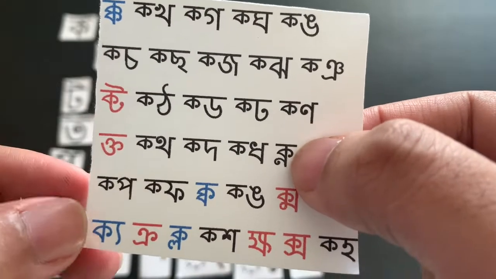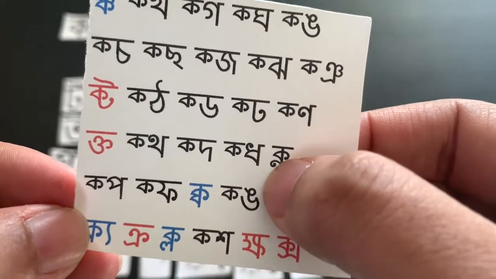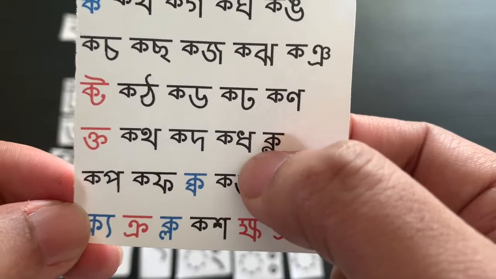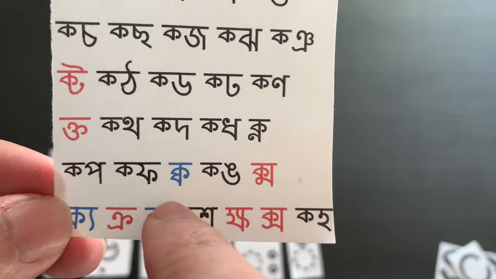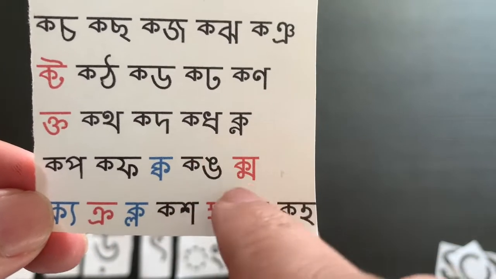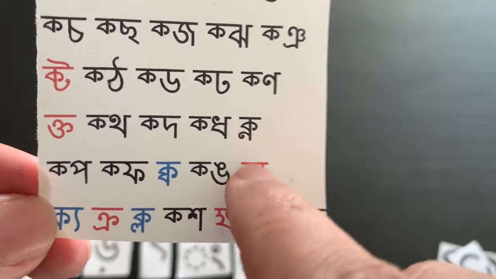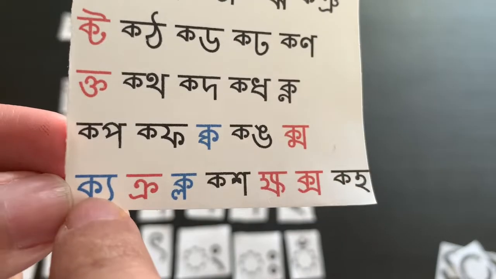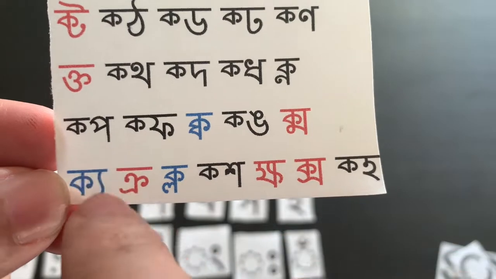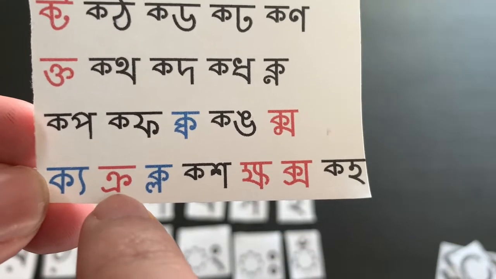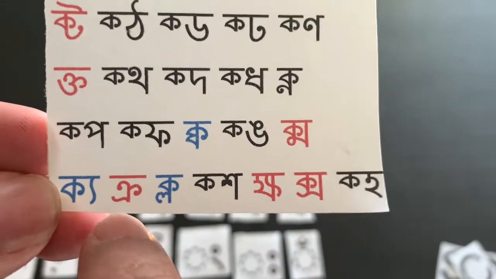Still, you can make out the na is hidden here. Po, pho, bo, bho, and mo is just joined like this, and this is the y sound or the jaw sound, and this is ro, crow.